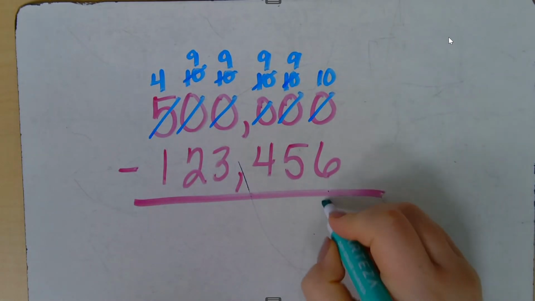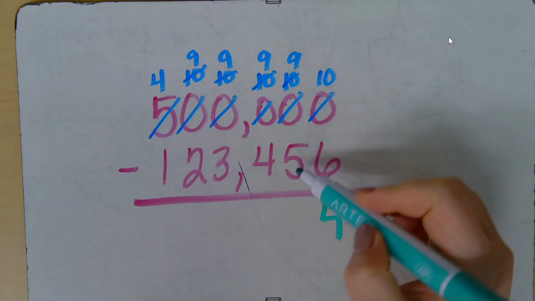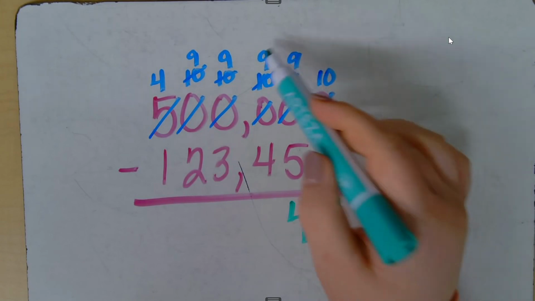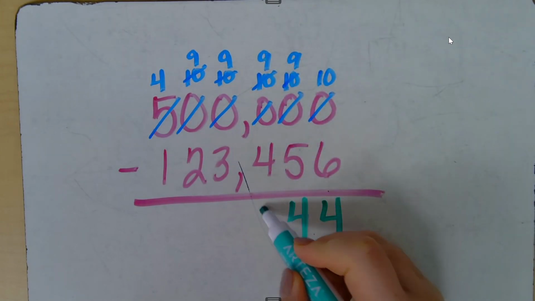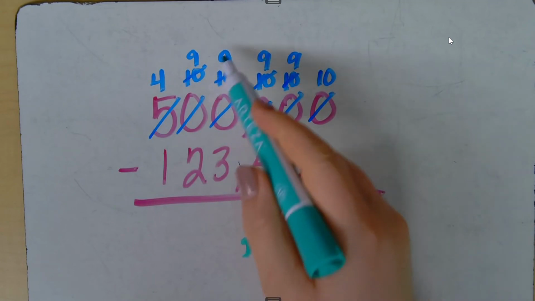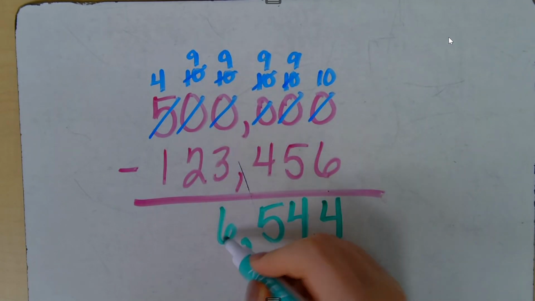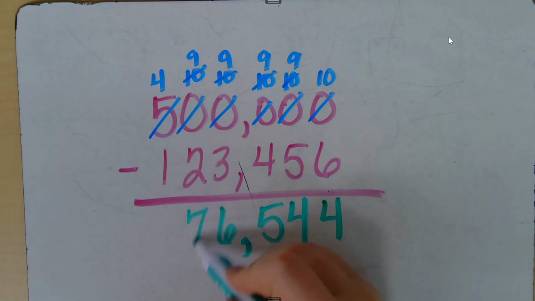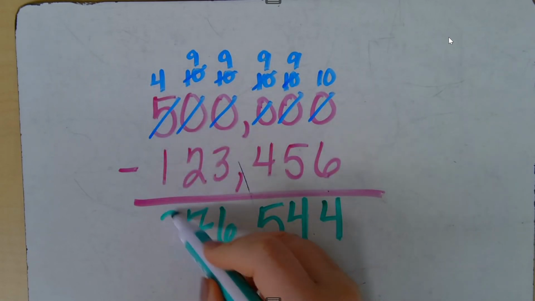So 10 minus 6 is 4. 9 minus 5 is 4. 9 minus 4 is 5. Good. 9 minus 3, don't forget your comma. 9 minus 3 is 6. 9 minus 2 is 7. 4 minus 1 is 3.